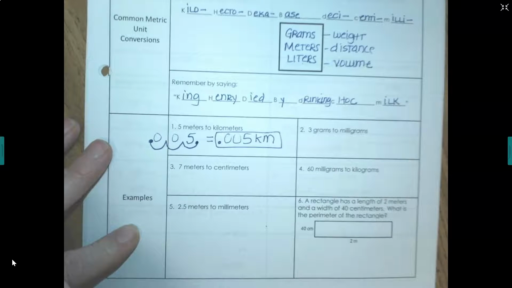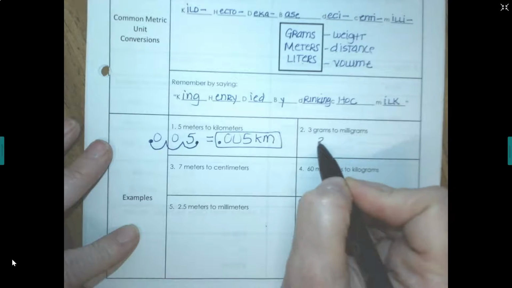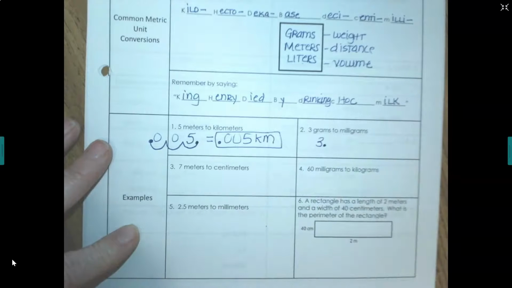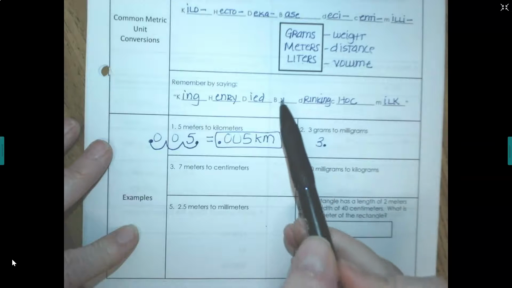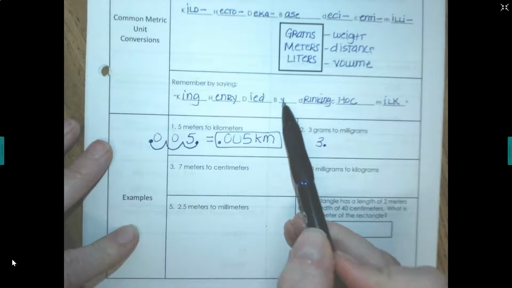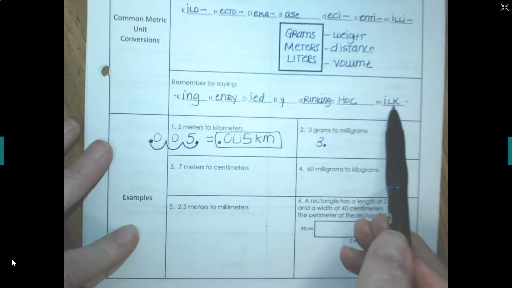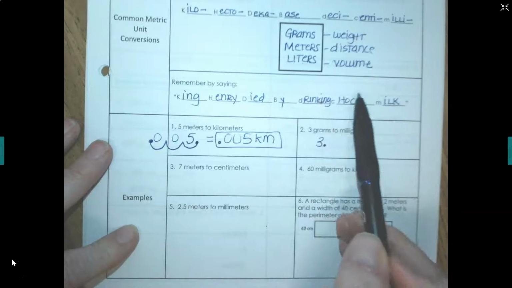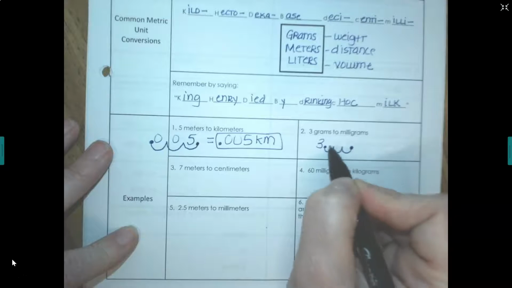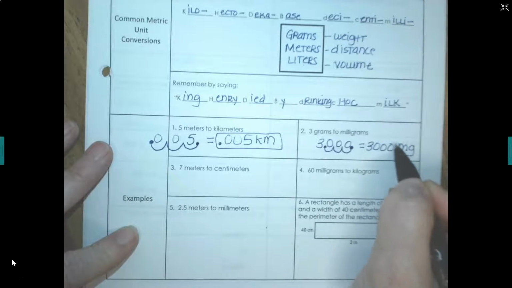Okay, let's try it again so you can kind of see how the process works. We're given 3 grams, and we want to go to milligrams. So grams is a base unit, so you're right here in the base section, and milligrams is all the way here to the right. So we have to go 1, 2, 3 to the right. So I'm going to take my decimal and go 1, 2, 3 to the right, and we'll fill in with zeros. So 3 grams is the same as 3,000 milligrams.